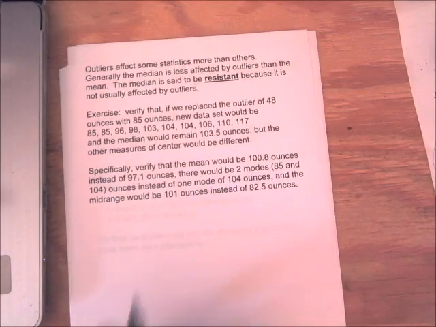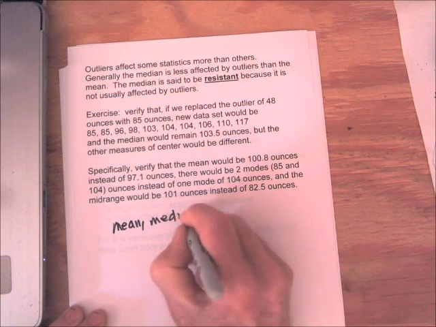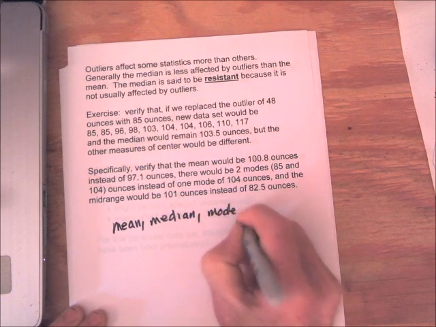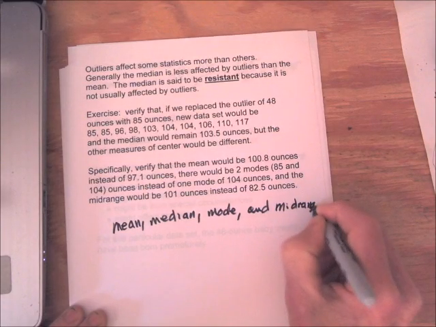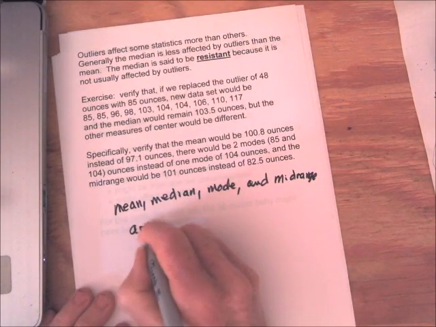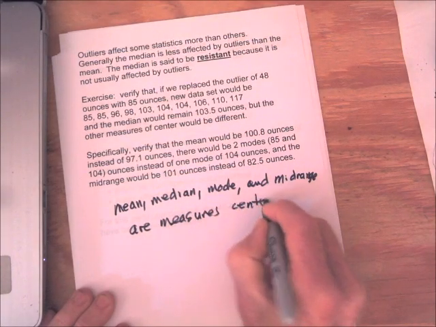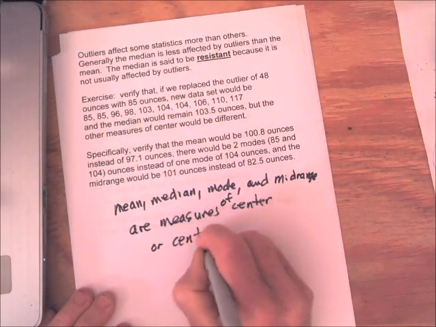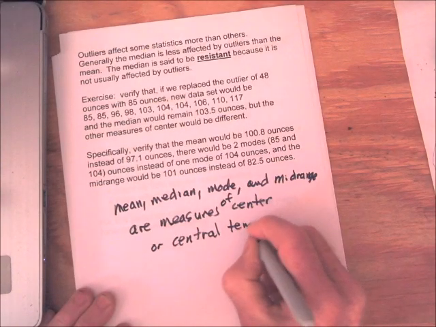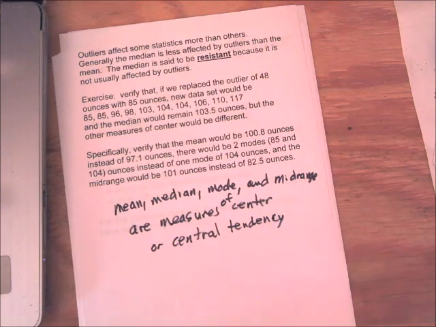The mean, median, mode, and mid-range are all what's called measures of center, or central tendency. Later we'll get into measures of spread that measure how spread out the data is.